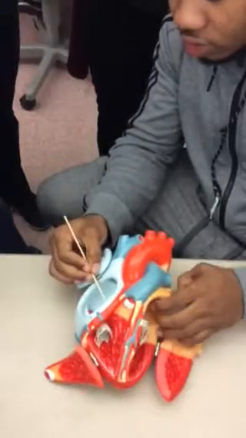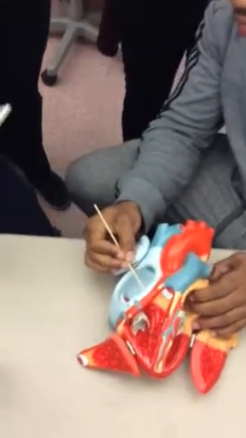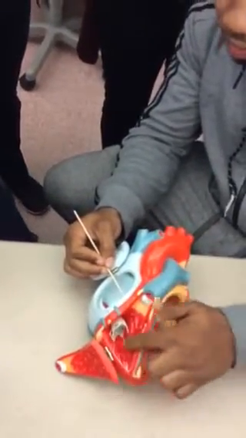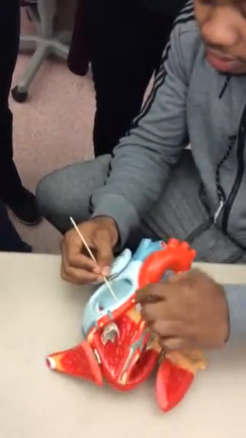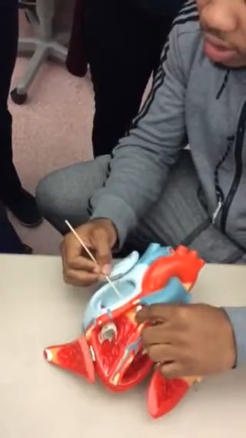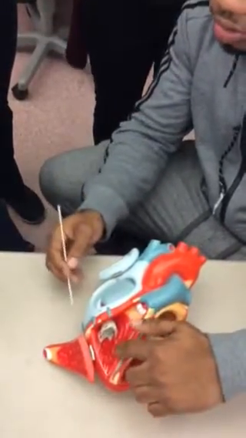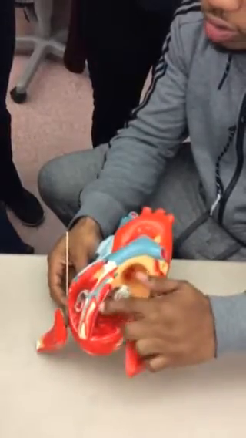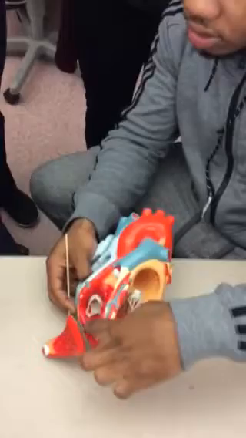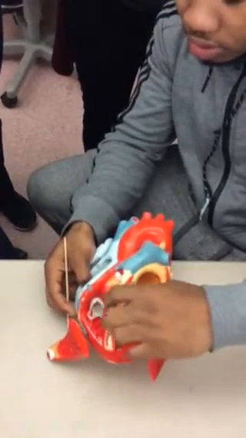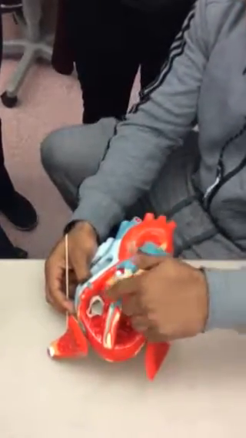And then the signal travels to the AV node right here. The AV node will slow down the signal to allow time for this to fill with blood. And once the ventricle fills with blood, now the signal travels to the bundle of His. And the bundle of His splits into two. The right branch of bundle of His and the left branch of bundle of His. And from the bundle of His, the signal travels to the Purkinje fibers. And the Purkinje fibers will signal for the contraction of the ventricle.